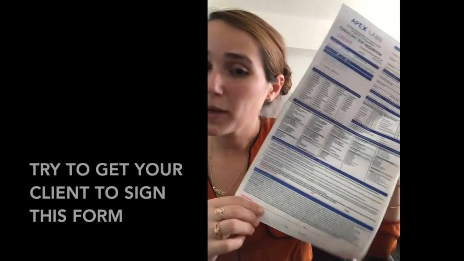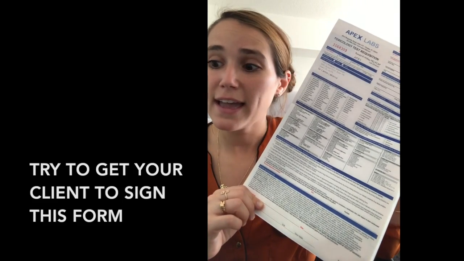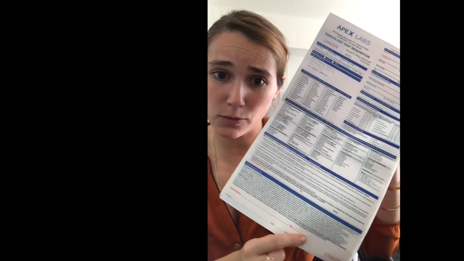And then below that, you're going to see patient signature and date. Try as often as possible to get your patient to sign this form. It's very beneficial for us, it's very helpful, and we will still process it without the signature, but if at all possible, as much as possible, please get the signature of your patients down here along with the date.